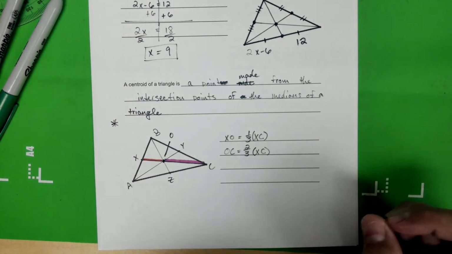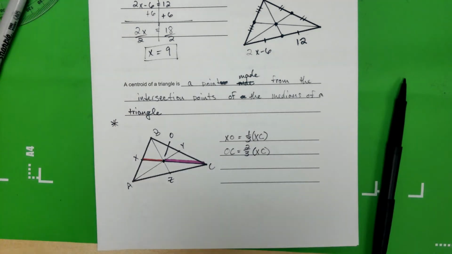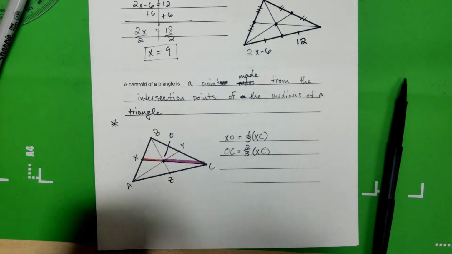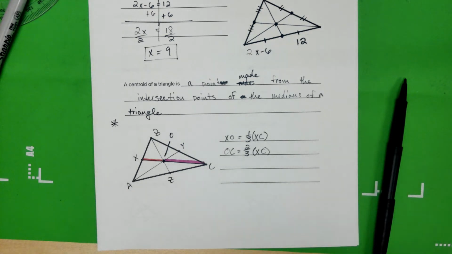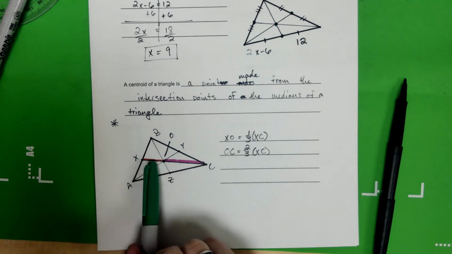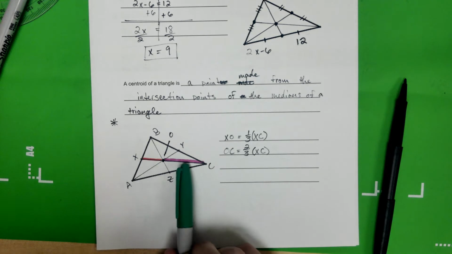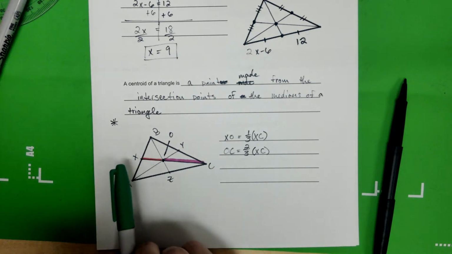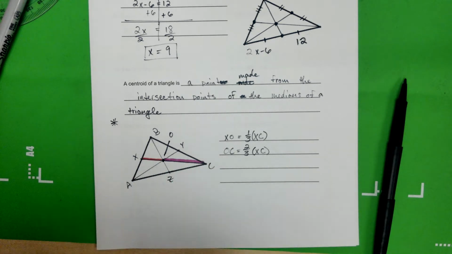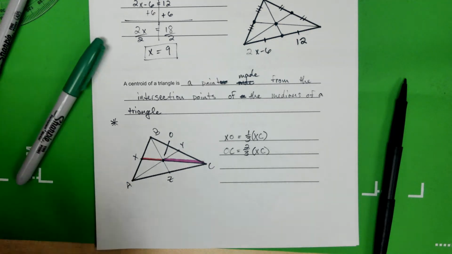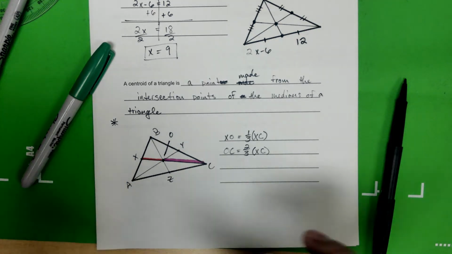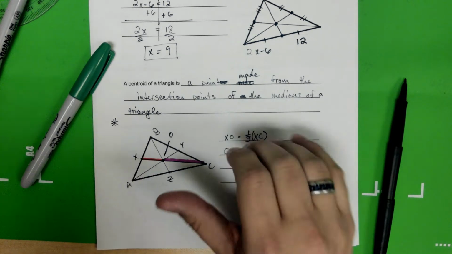And now, the issue is that I can ask you in a variety of ways, because I could give you XO and ask you to find OC. I could give you OC and ask you to find the whole thing. Okay? Or I can do different things on each thing. So we're going to do some examples on our assignment, but I wanted you to be aware of this.